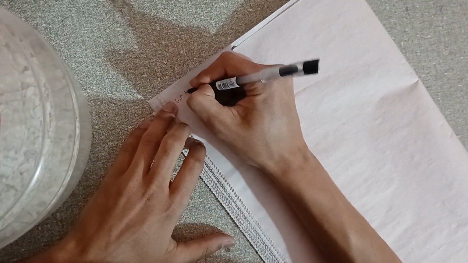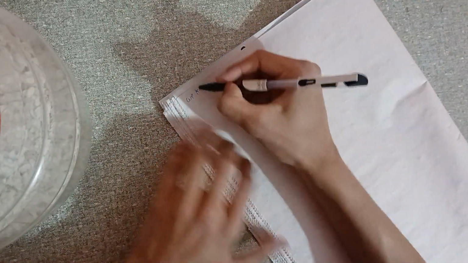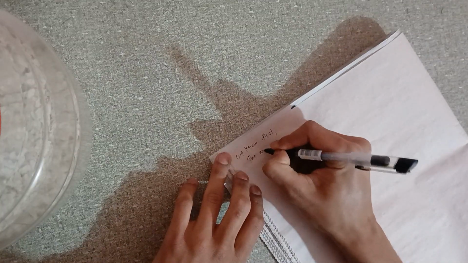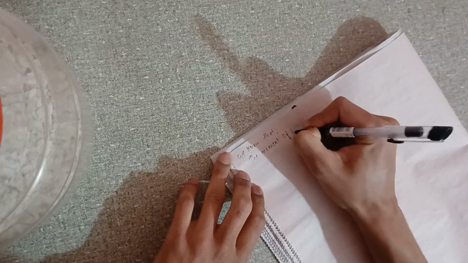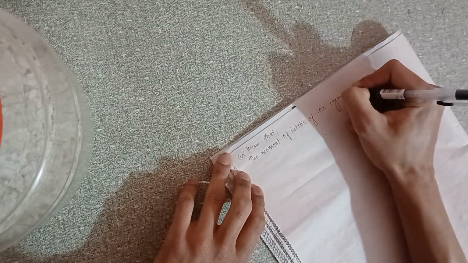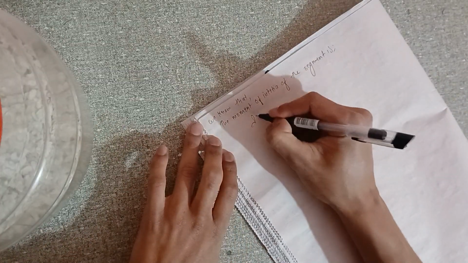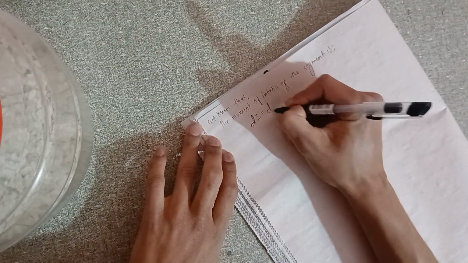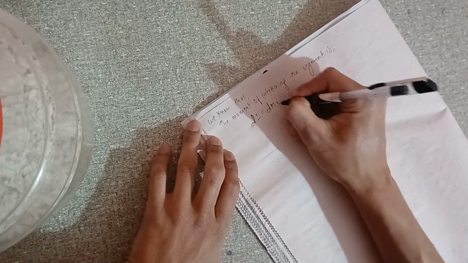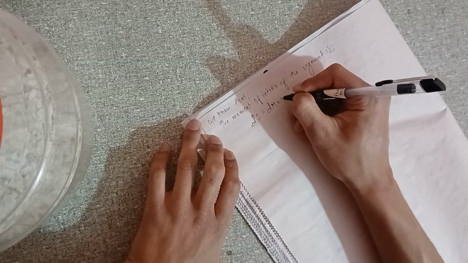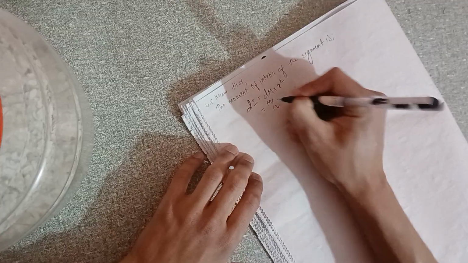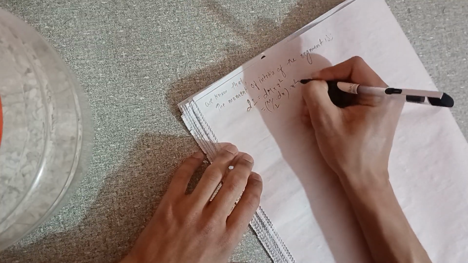We know that the moment of inertia of the segment, let it be dI, is equal to dm, the mass, into the radius r squared, that is x squared, and we know that dm is m by L times dx times x squared.